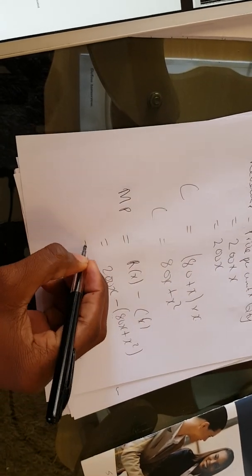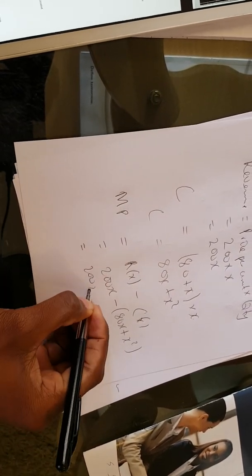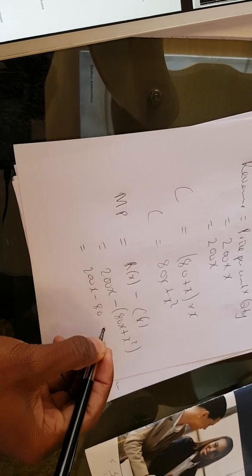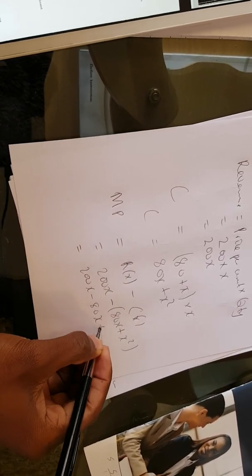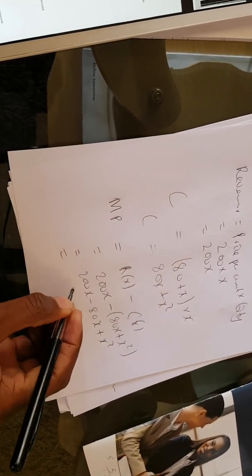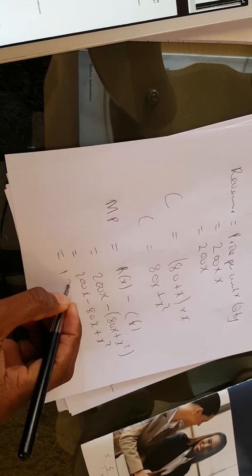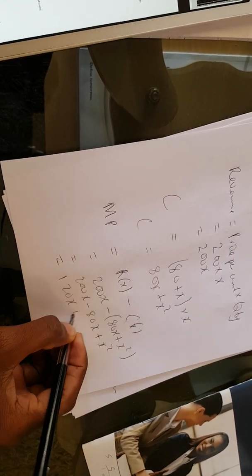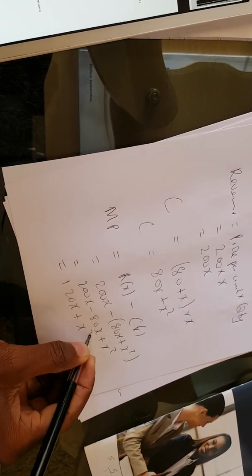So it's going to be 200X minus 80X minus X squared. And 200 minus 80 is 120, so 120X minus X squared.